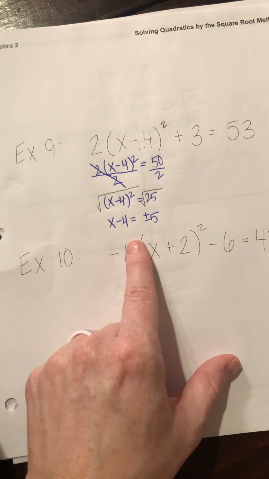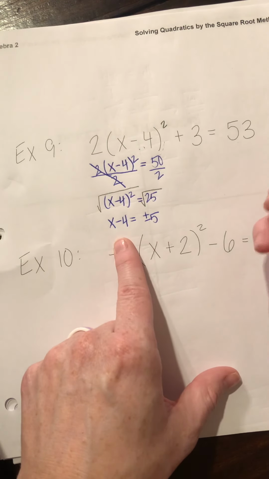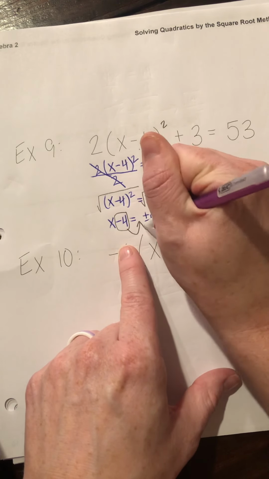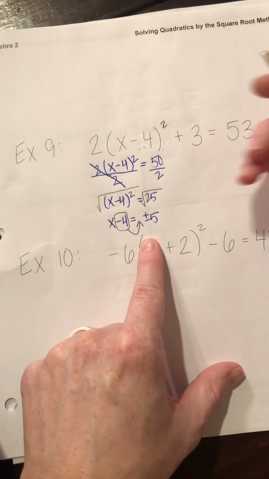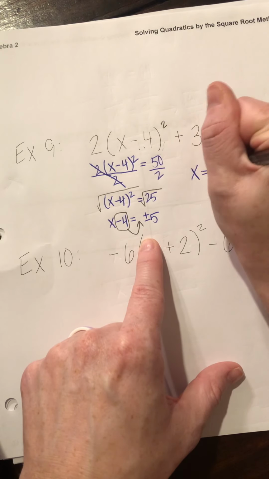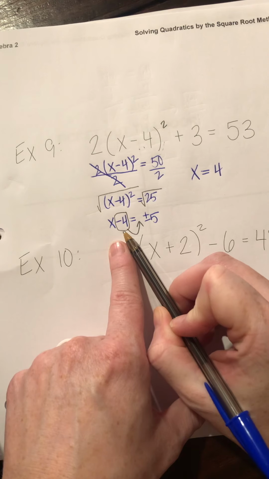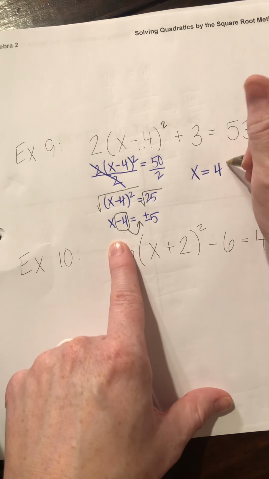Okay? The last thing I need to do here is move this minus 4 over here. And I'm always, always, always going to write it out in front of the plus or minus. It was a negative 4 on this side, so when I move it over, it's going to be positive.